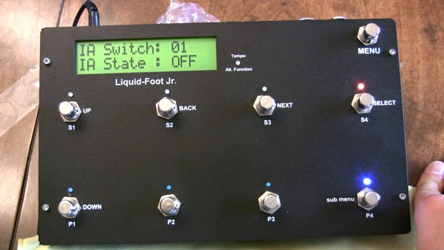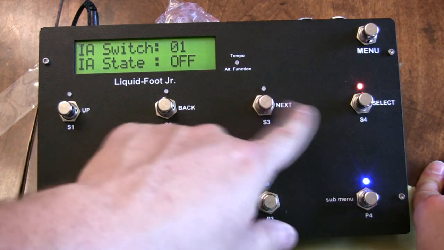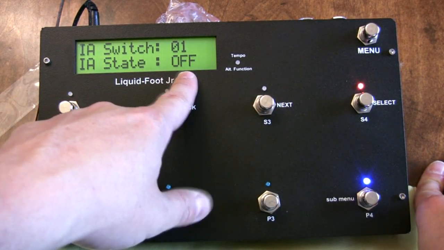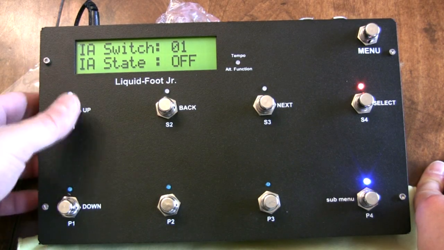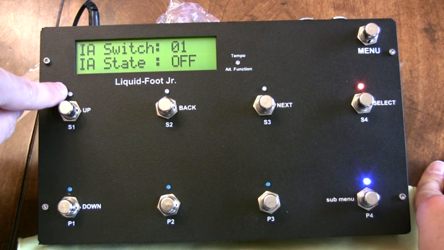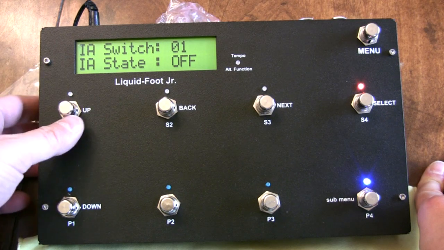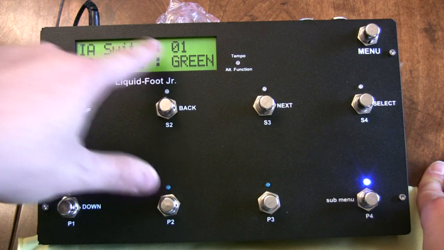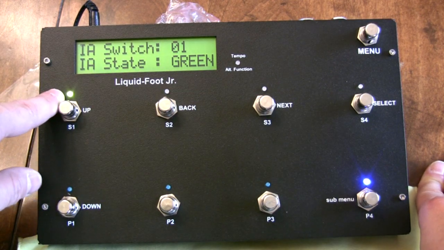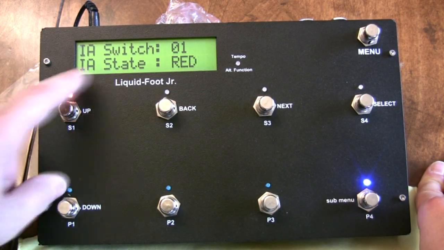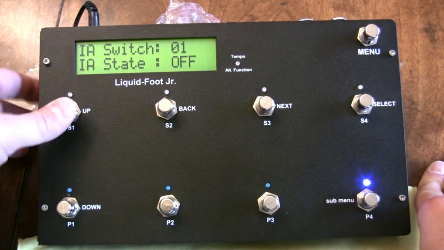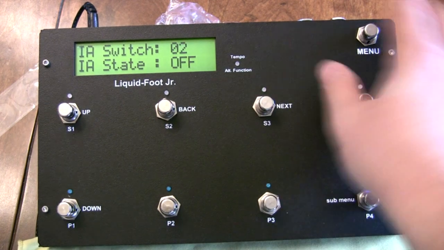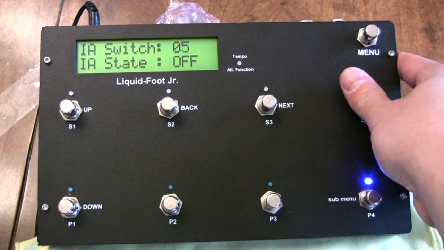IA switches. For each preset, you could define the initial state of all 64 IA switches. So here, IA switch number 1 is set to the off state. If I change that, you're going to see the state show up on this IA switch. You'll see it turn green, so now I'm telling it that IA switch number 1 should start for this preset in a green state or an on state. If I press it again, it goes to a red state. If I press it again, it goes to an off state. So I can keep doing that for all 64 IA switches.